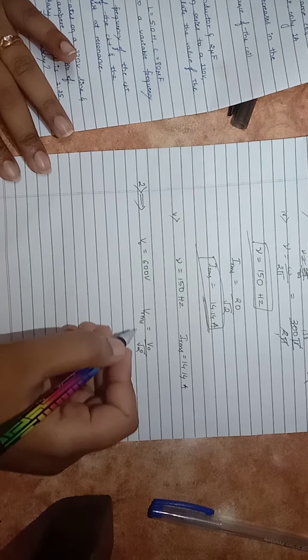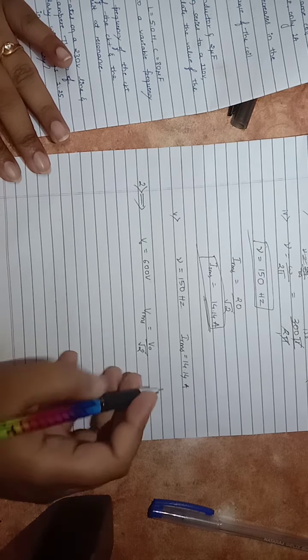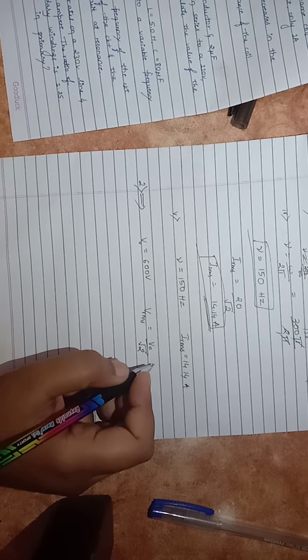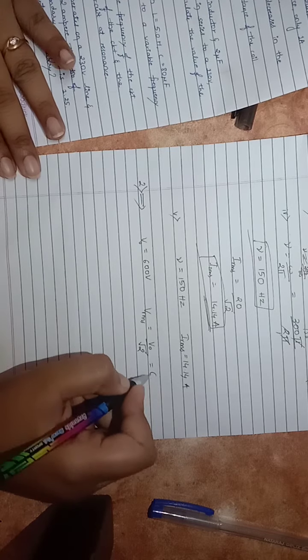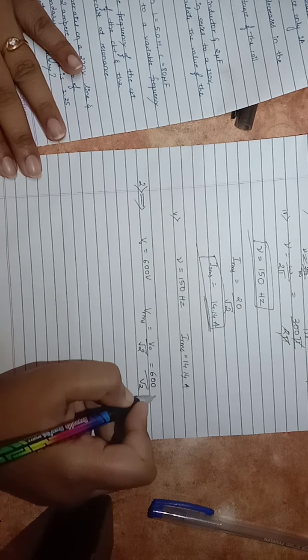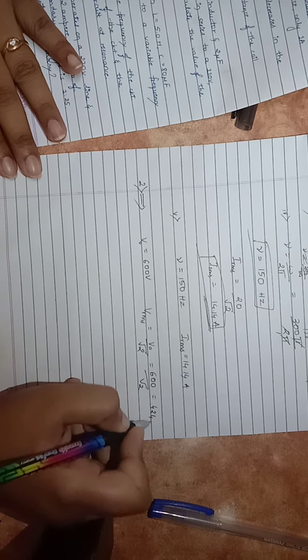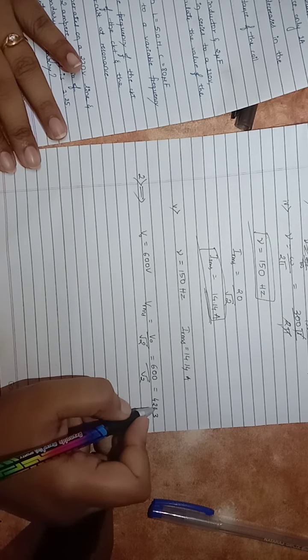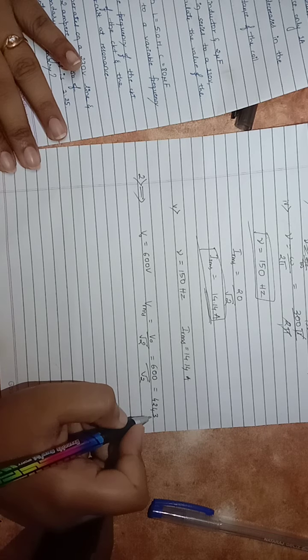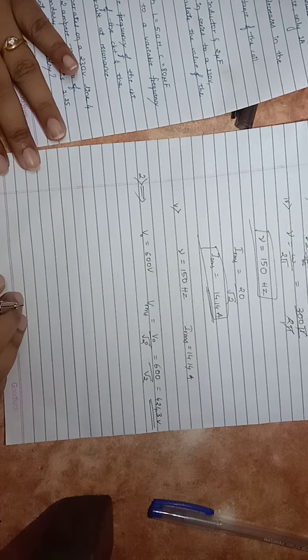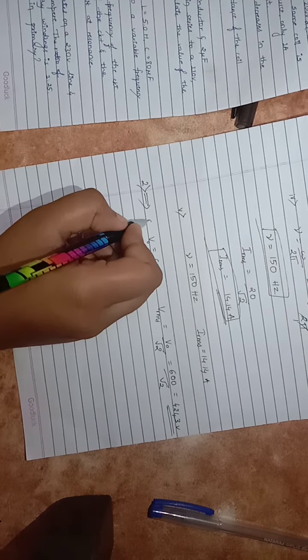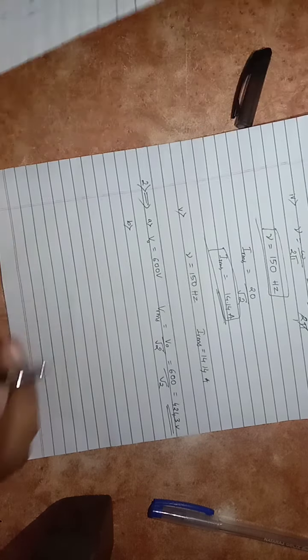This is a simple one, but you have to follow the process. 600 divided by root 2 means 424.3 volt. You have to write volt in the answer. This is A.